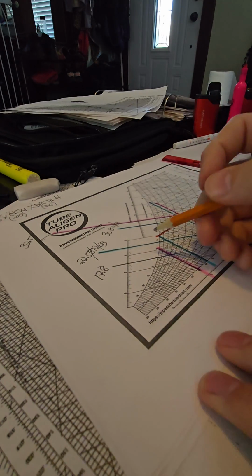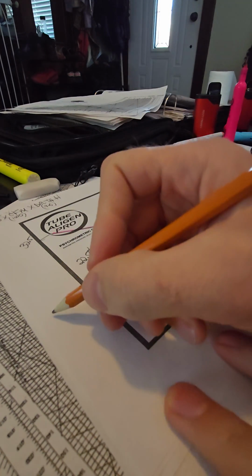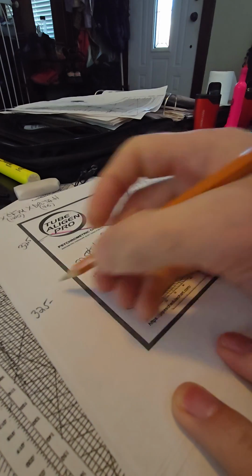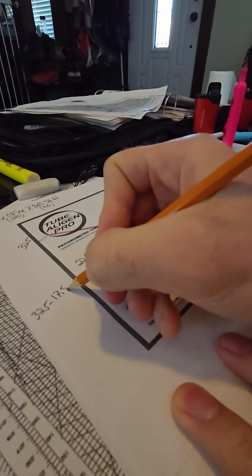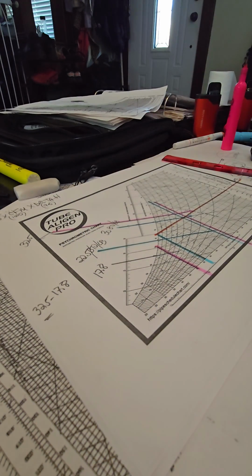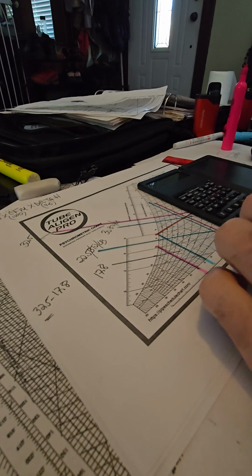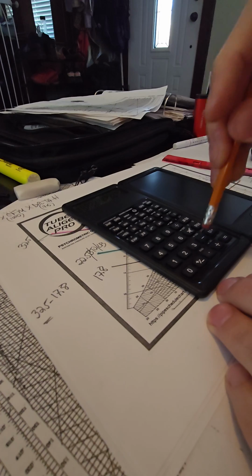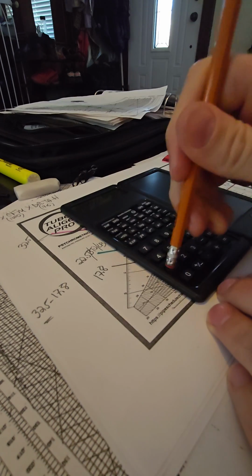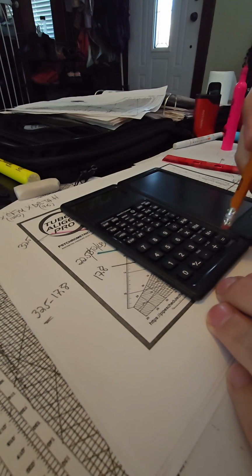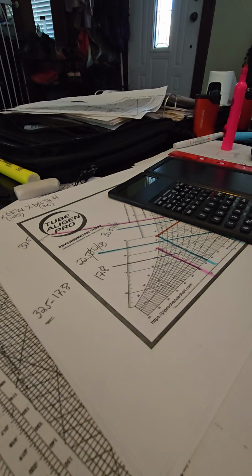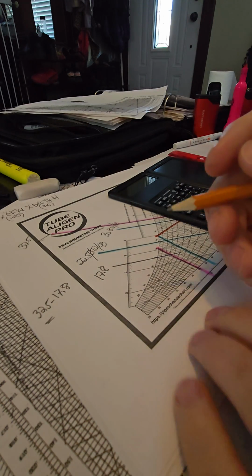So delta H will be 32.5 minus 17.8, which equals 14.7.